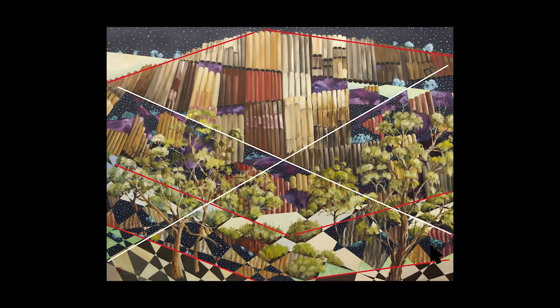But if you compare the lines of the areas where the organ pipes join one another, you can see that they're generally following that cross effect that draws your attention into the center of the painting, even though the center isn't, in this case, the focal point.